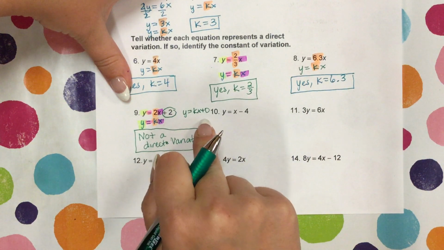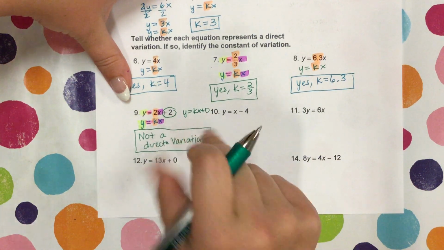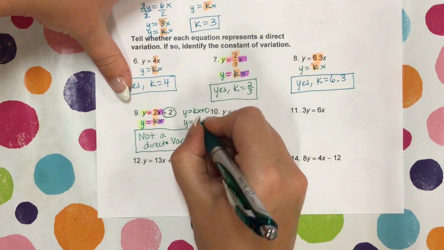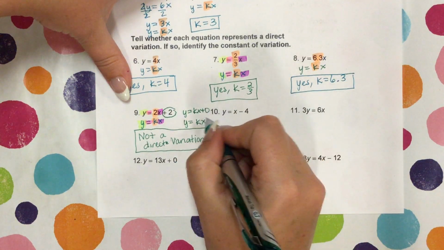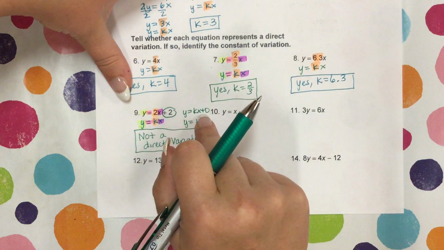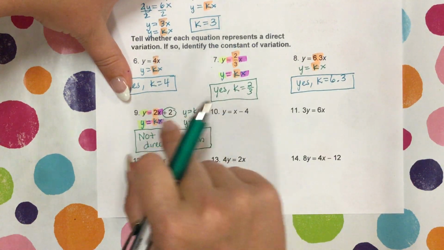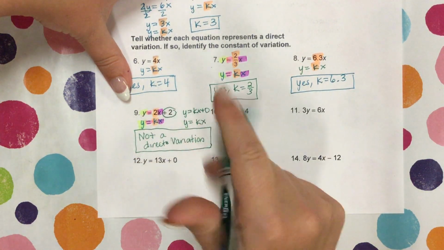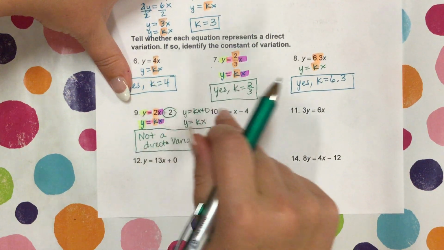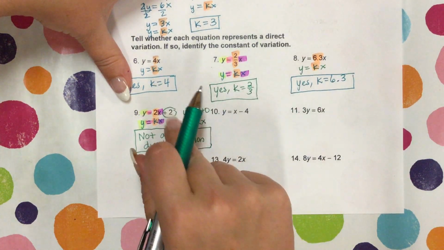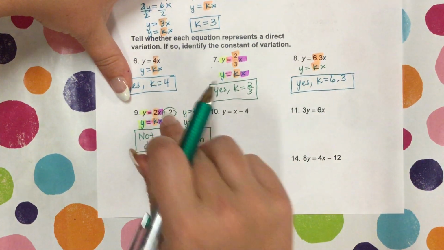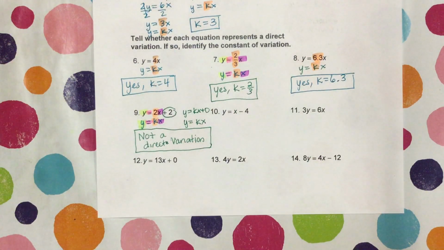There is a number, but it's 0. And nobody writes plus 0. They just write y equals kx. So this is the direct variation. Even though there is a number, it's 0. But any other number that's not 0 is going to make it not a direct variation. It can be added, it can be subtracted, but any number off to this side, automatically you can look at it and know it's not a direct variation.